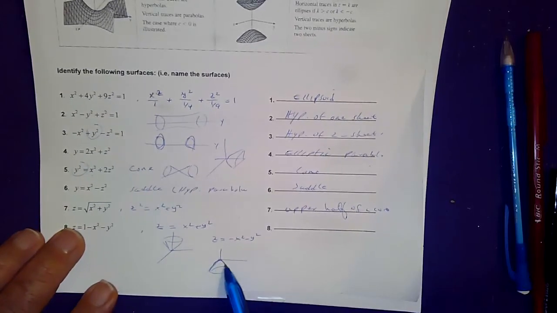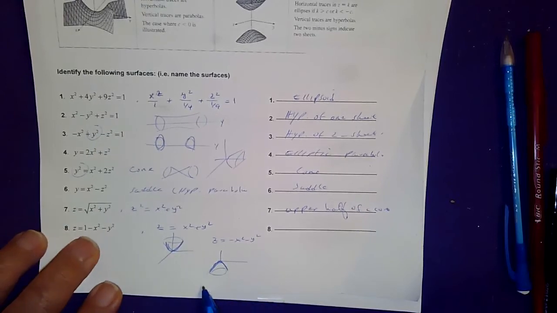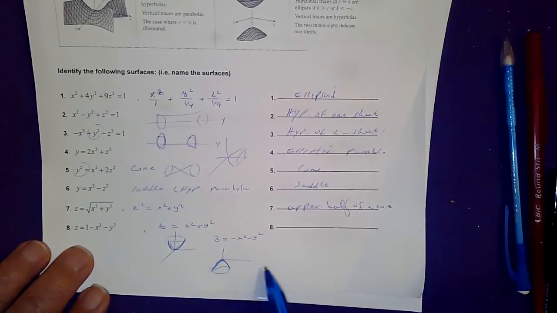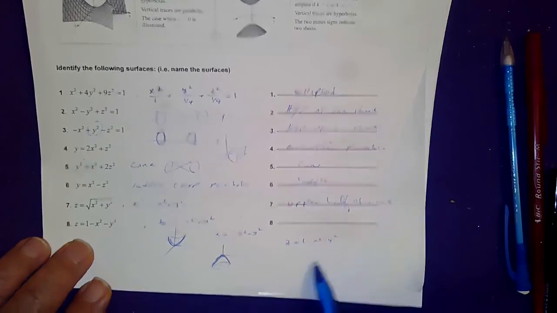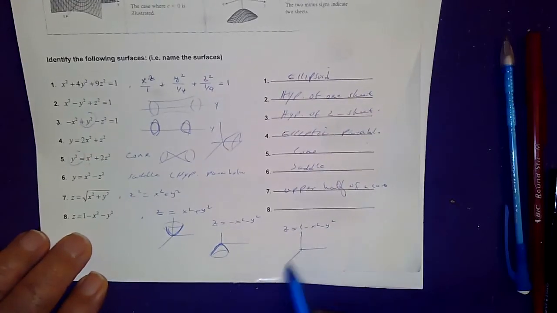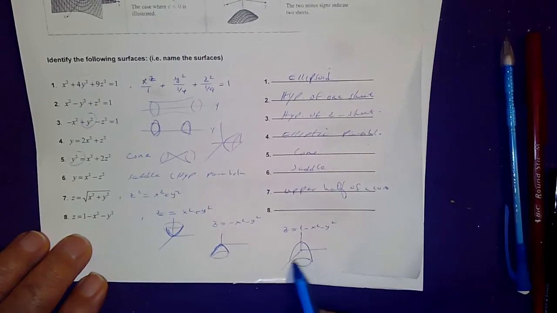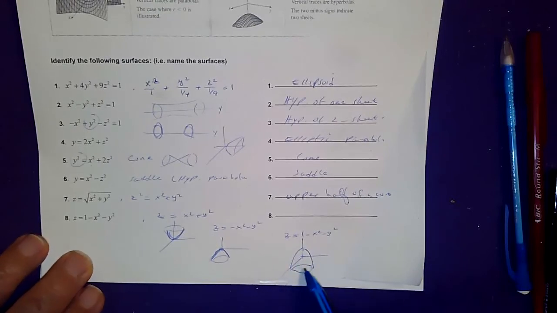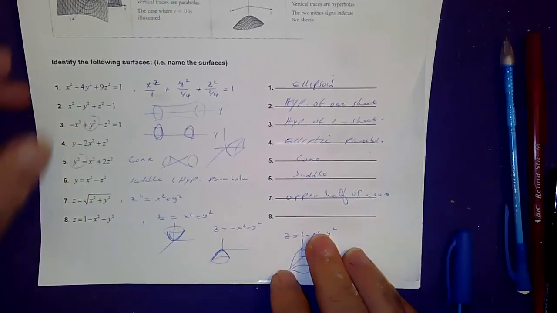And the one here just moves this upside down elliptic paraboloid 1 unit up. So z is equal to 1 minus x squared minus y squared. It kind of looks like this, folks. Make sure it doesn't look like a cone. It's an elliptic paraboloid. It looks like a parabola, not a cone, correct?